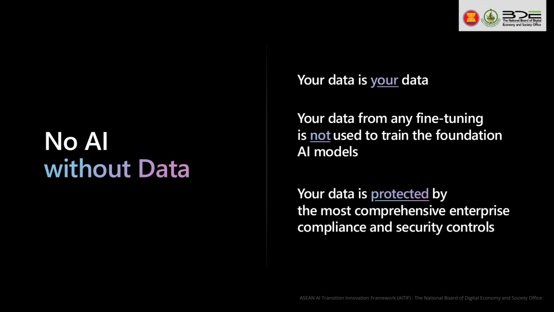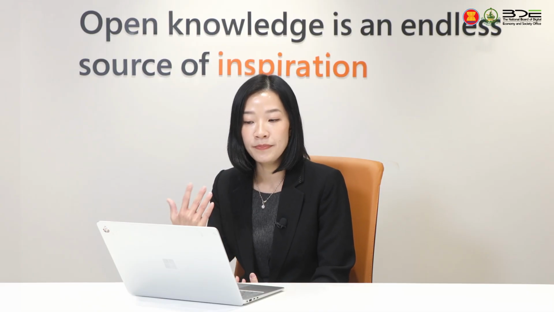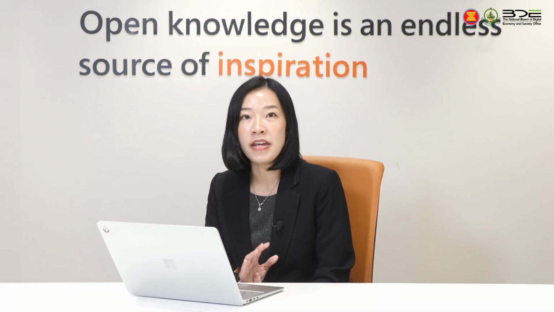This highlights that an AI system relies on data in order to function well. If we use data that is not clean, data that is not of high quality, it will also impact the accuracy and the performance of the AI. So there is no AI without data. And we also need to ask how the data is protected. Will the data also be used for training foundation models? So here is a statement that we have ensured. Your data is always your data.